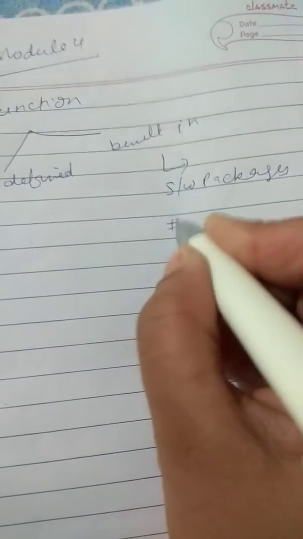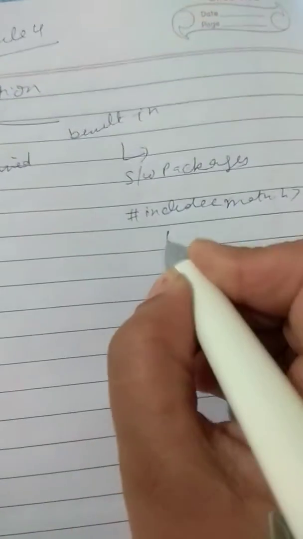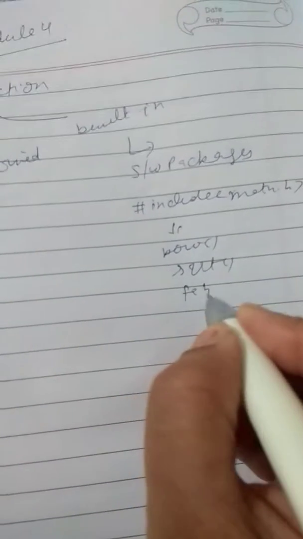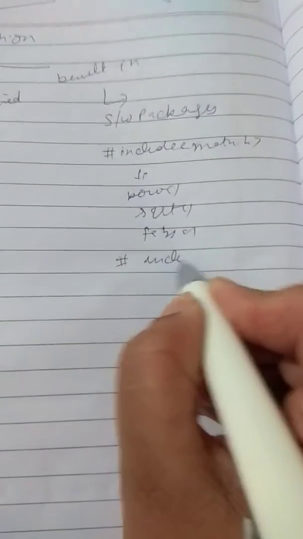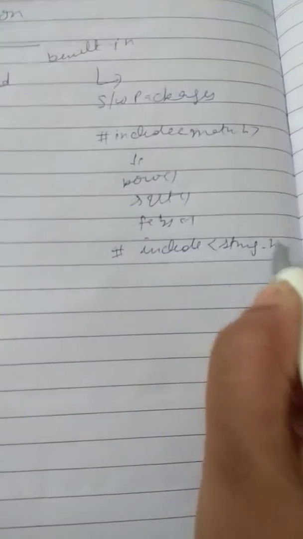Like in your math.h you had studied pow, sqrt and fabs, and then using string.h you have done string reverse, string copy.